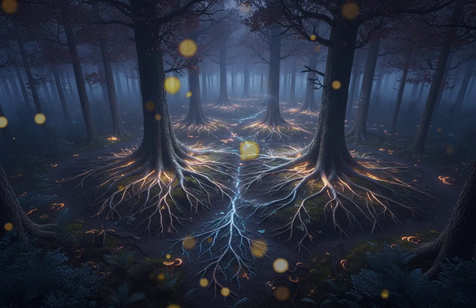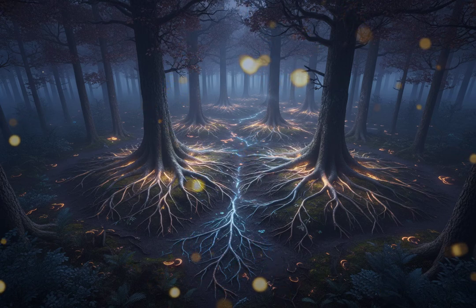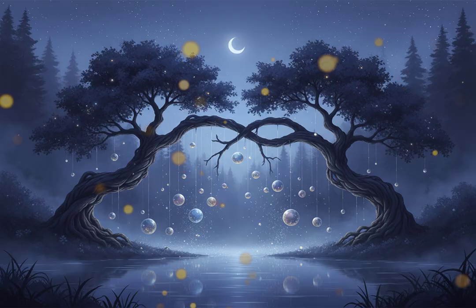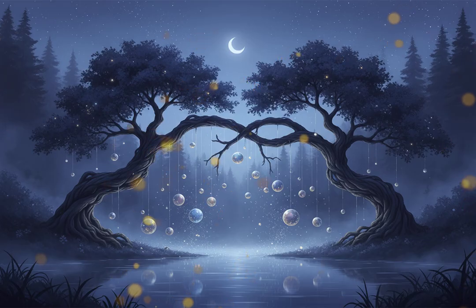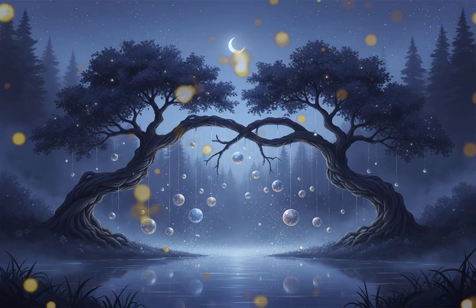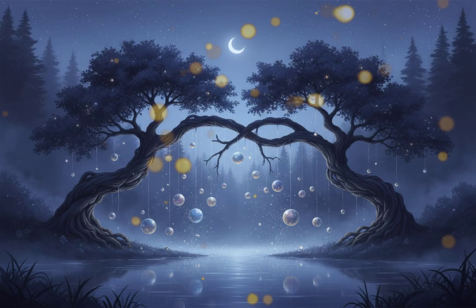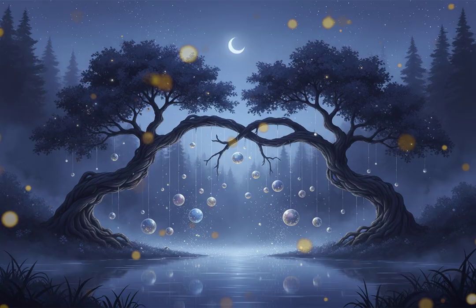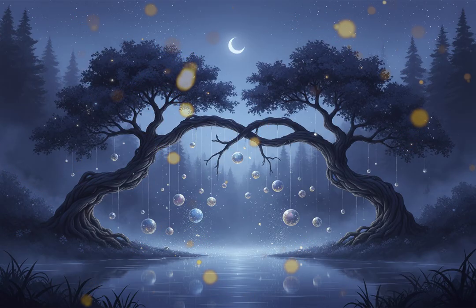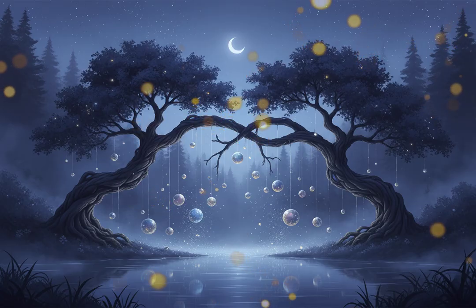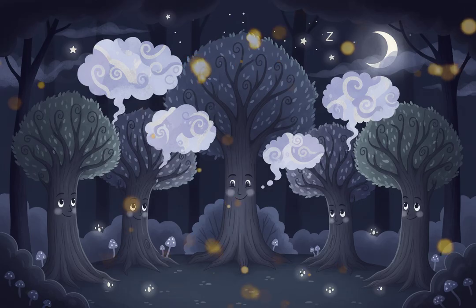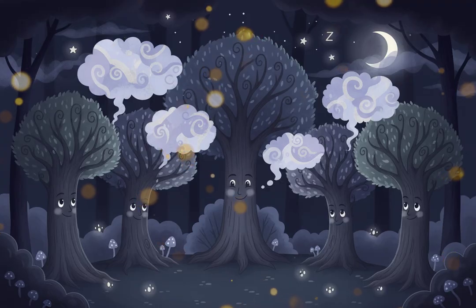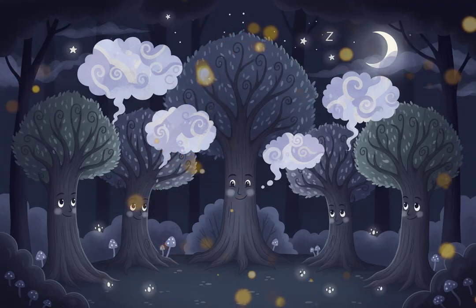Picture a network of roots intertwining beneath the surface, forming bonds that enable trees to share nutrients and water, even across species. This phenomenon not only exemplifies cooperation but also serves as a lifeline during times of stress. When one tree faces adversity, such as drought or disease, those intertwined roots may allow for the transfer of essential resources, fostering resilience in the face of challenges. Such cooperative behaviors are not limited to resource sharing.